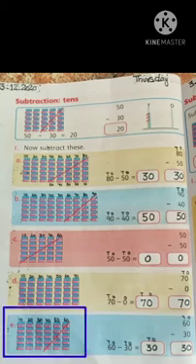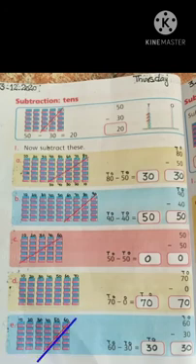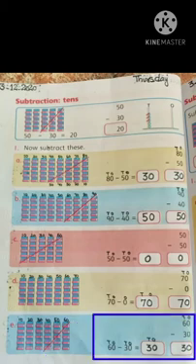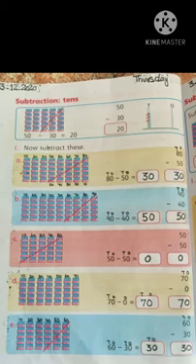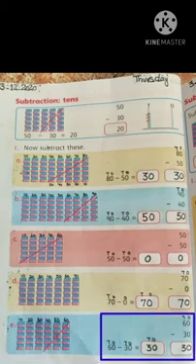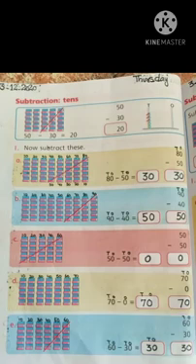Part E, we have 6 groups of tens and we cut 3 groups of tens out of it. It means we have 60 minus 30 is equal to 30. How do we know that we have the answer 30? Because we have 3 groups of tens left here, so it means the answer is 30. So we write 30 in vertical form and in horizontal form too.